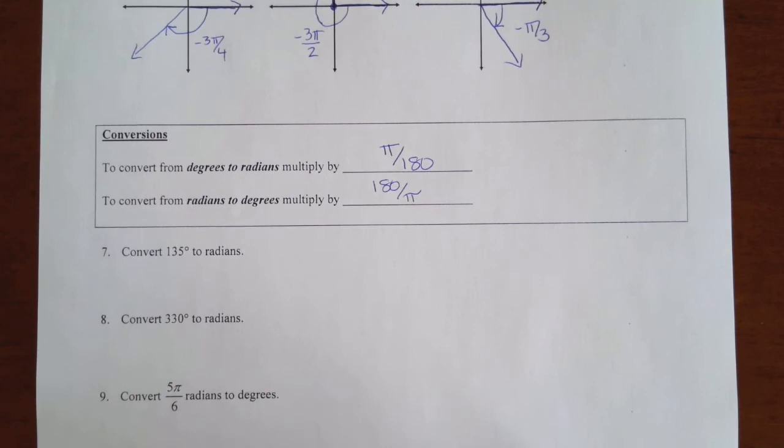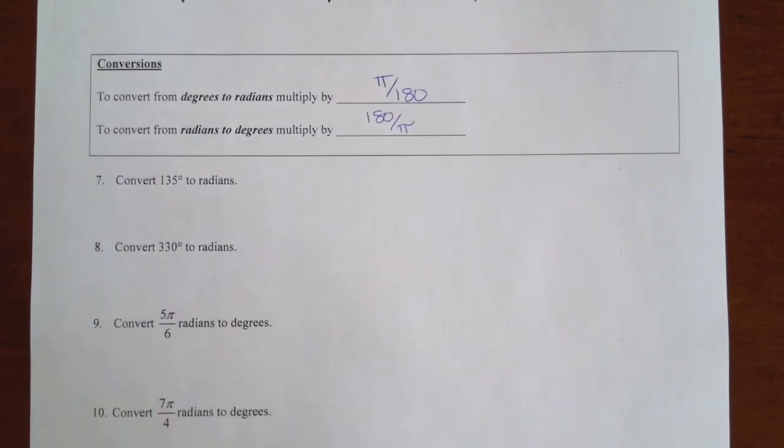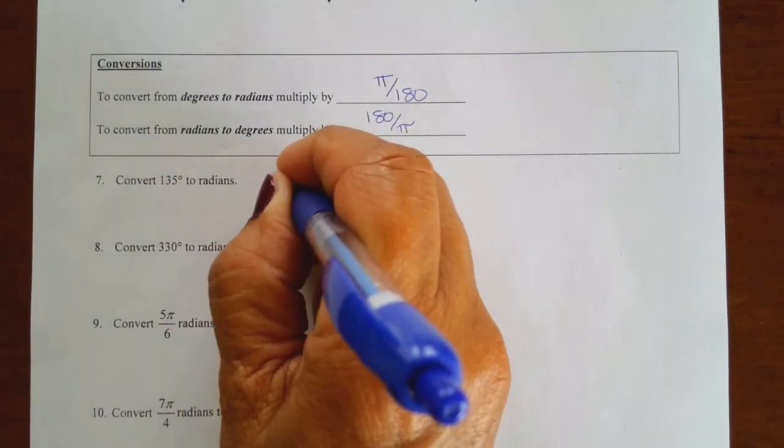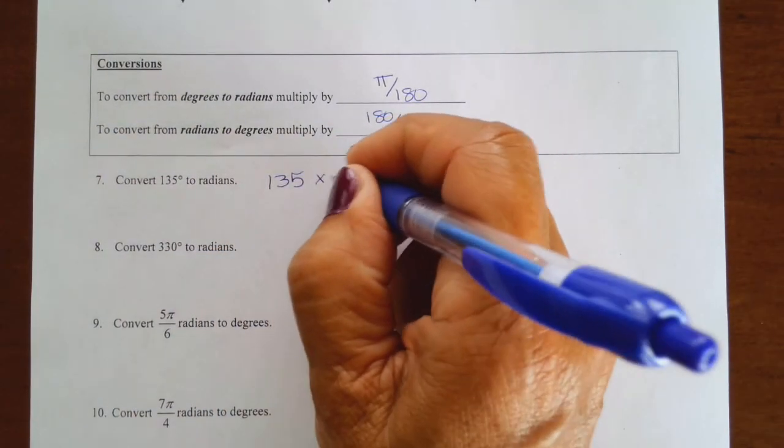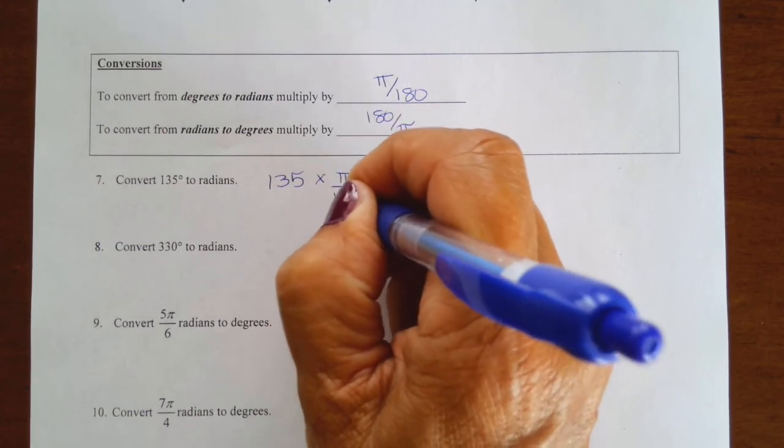Okay? Now remember, for most problems, we're going to just leave pi in our answer. We don't want the decimal. We want the exact value, which means you're going to leave pi in there. Okay? So, number 7, we're going to take 135 degrees and convert it to a radian. So that means we're going to multiply this by pi over 180.